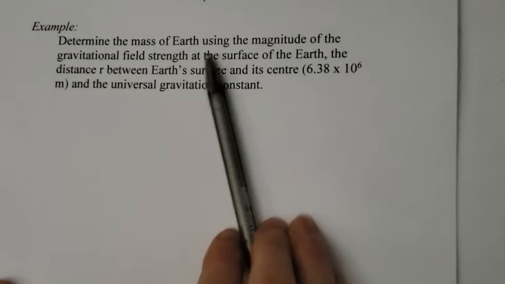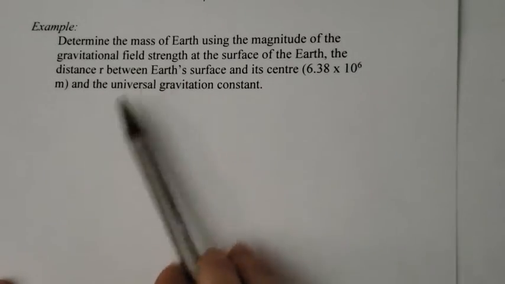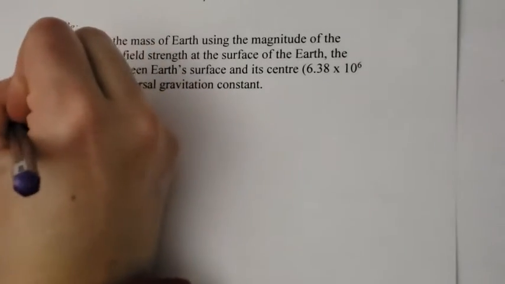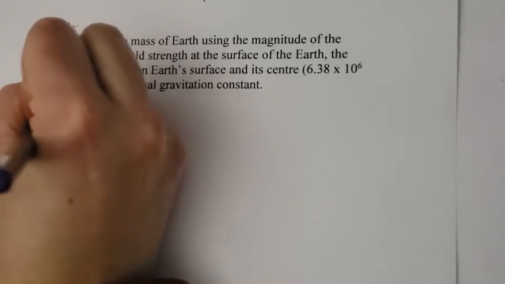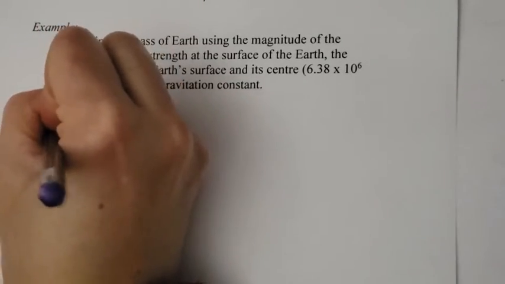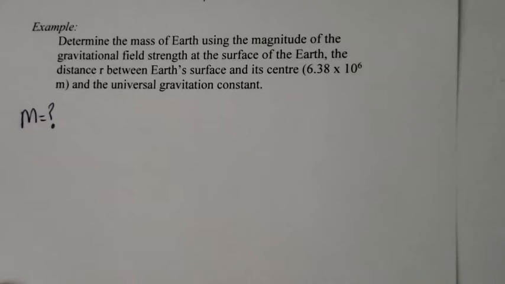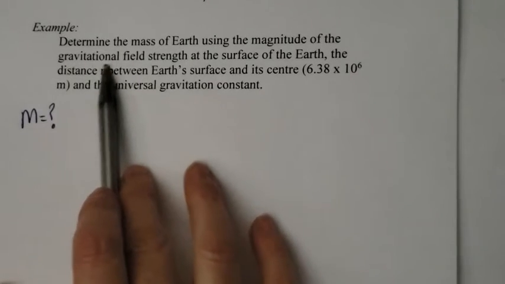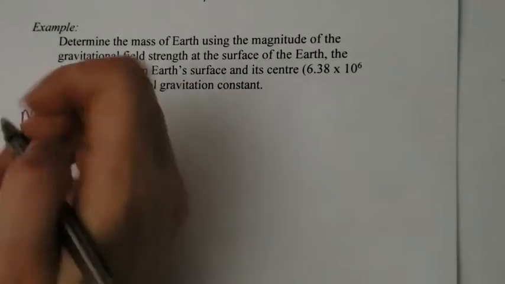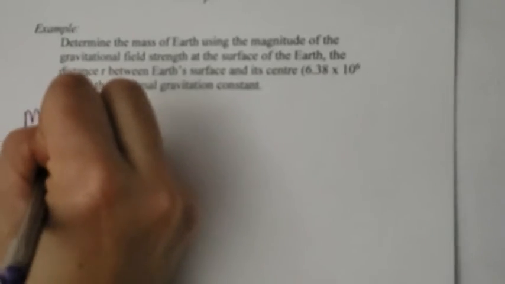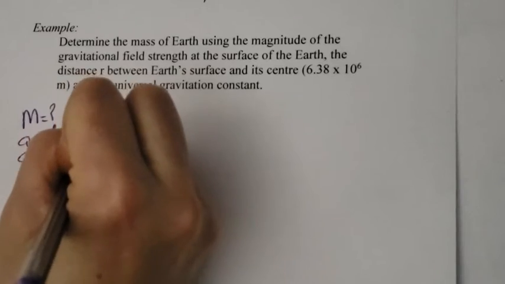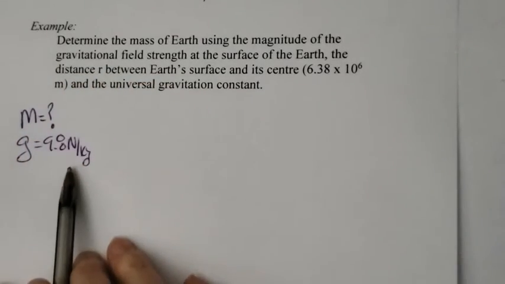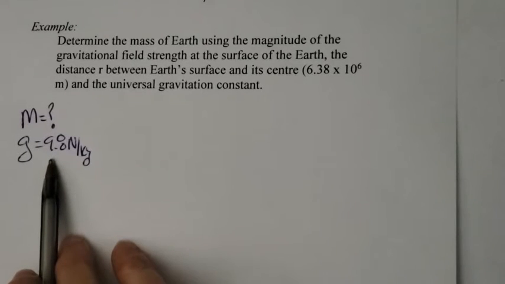Determine the mass of the Earth using the magnitude of the gravitational field strength. Well, we're looking for m. That's the mass of the Earth, so it's capital M. The capital is always denoted by the larger object. The gravitational field strength, we know what that is. That's just little g. So little g is 9.8 newtons per kilogram. That's pretty easy to figure out. All you have to do is hold up a Newton scale, put a 1 kilogram mass on it, and the needle will actually read 9.8 or close to 10.